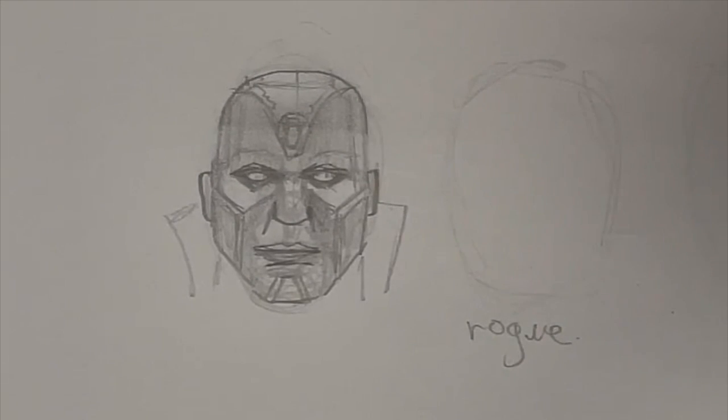Living Tribunal, left head fully covered, middle covered to the top of the eyes. Yeah, I'll have to check that out. Maybe I'll do Living Tribunal on the next one.